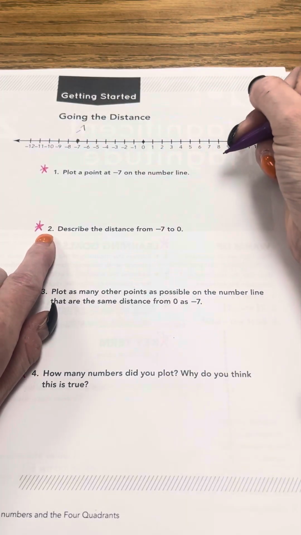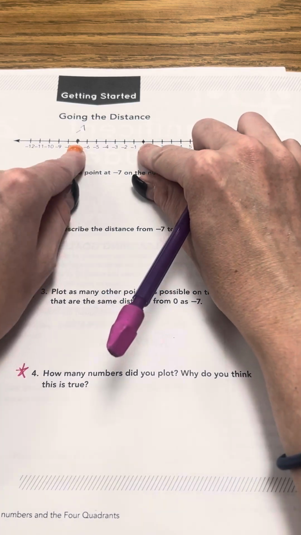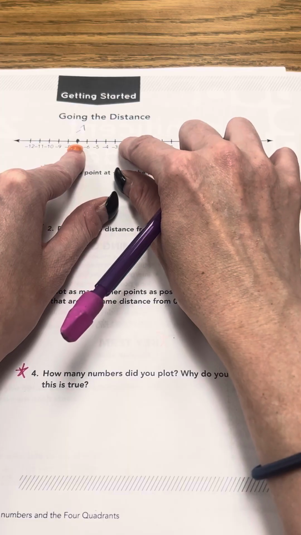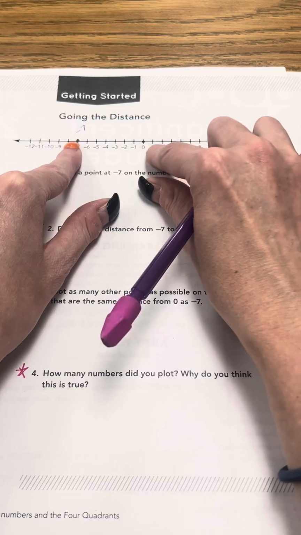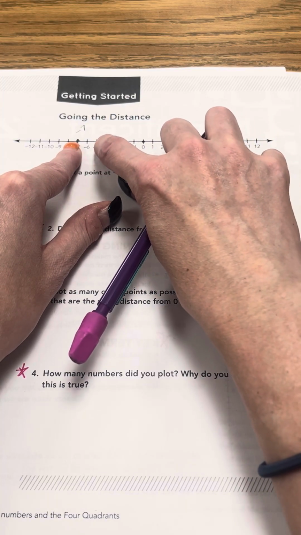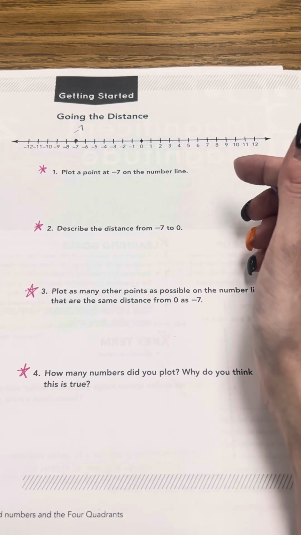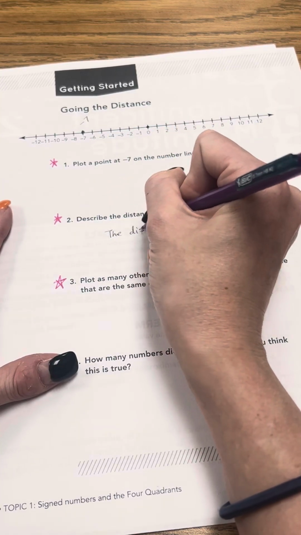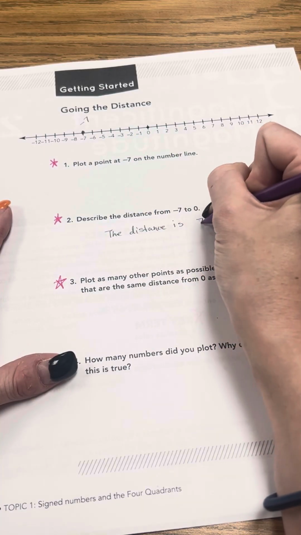Okay. 2 says describe the distance from -7 to 0. Well, if I wanted to describe the distance, I could actually call the spots that I keep going to the left, I can call those units. So if I was counting, I would say 1, 2, 3, 4, 5, 6, 7 units from 0. So that's what I'm going to write here. The distance is 7 units.